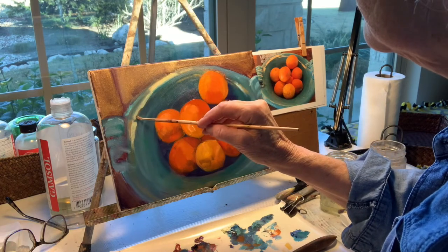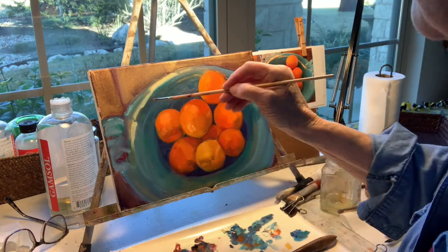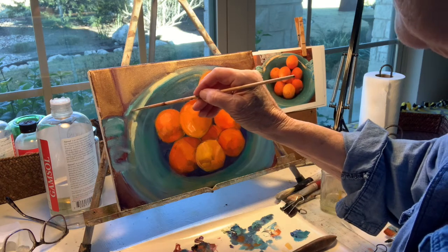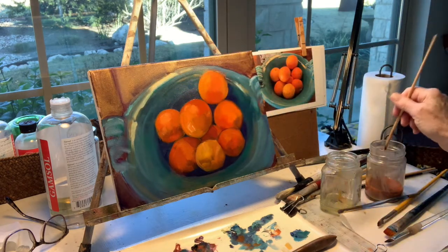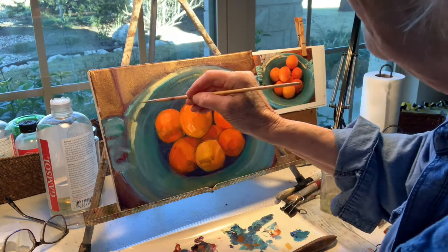You know, adjusting this white shape is a small thing, but it makes a huge difference in where it is and exactly what you want this to convey. It gives you a sense of what that bowl's about.